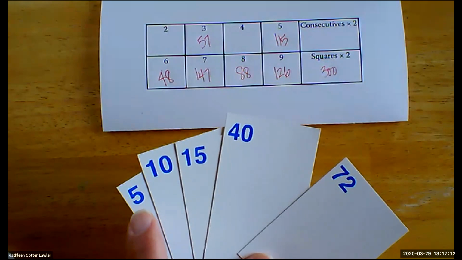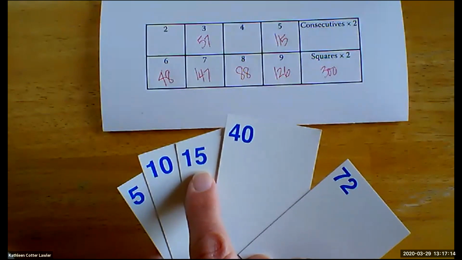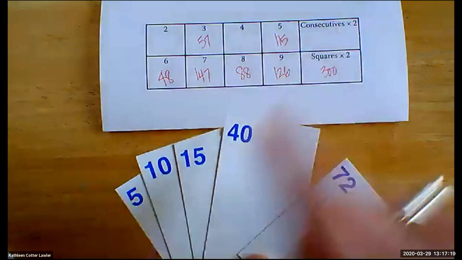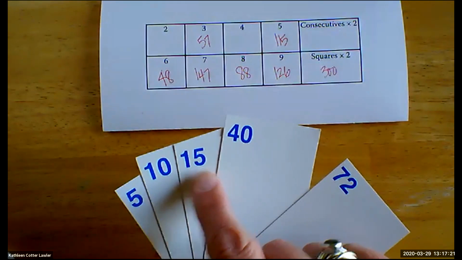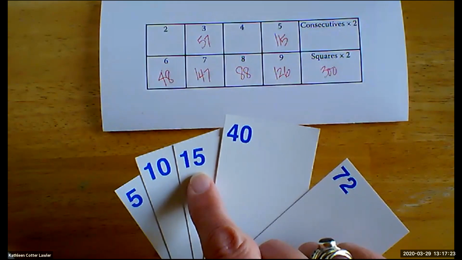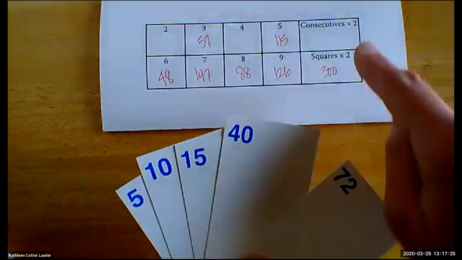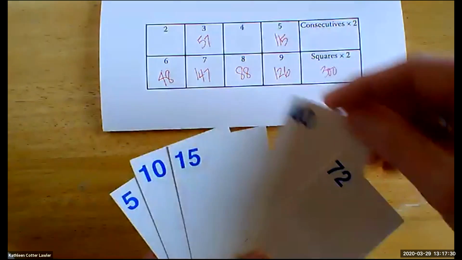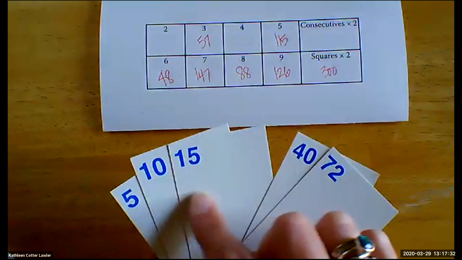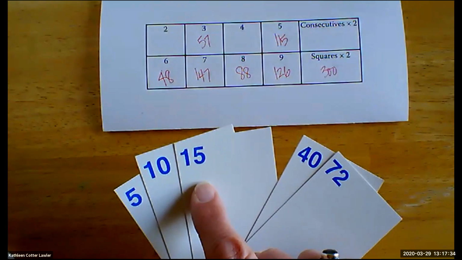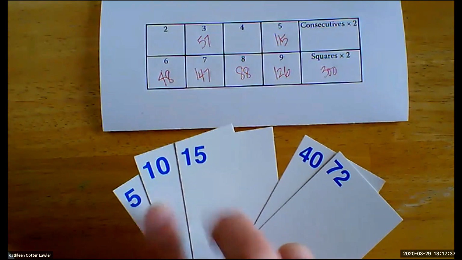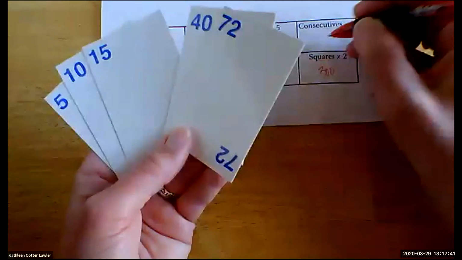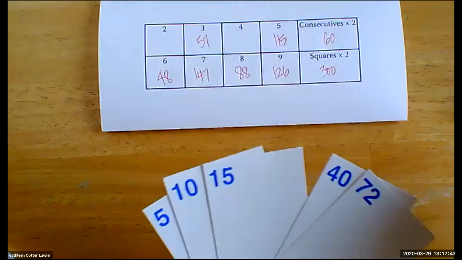Well, look at this though. I've got 5, 10, 15. This is consecutive. That's what consecutives are, when I have multiples that are consecutive, 5, 10, 15 times 2. So this is going to be 20, 30. So this one doesn't fall in. Even though it's a 5, it's not part of my consecutives. So this is going to be 30 points, right? 20, 30 points times 2 is going to give me 60. I'm going to take that one.